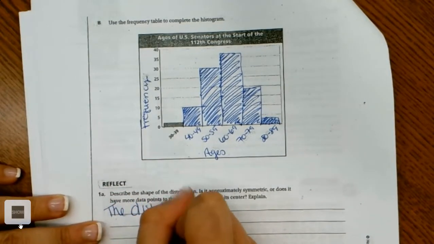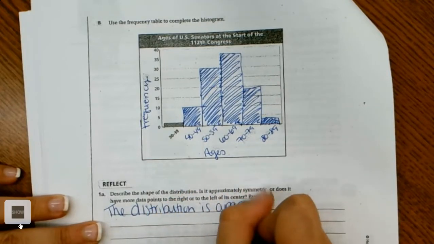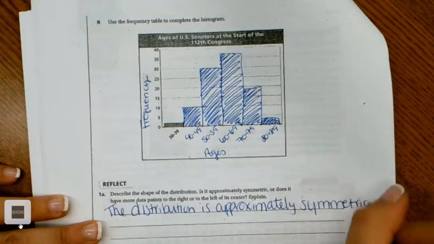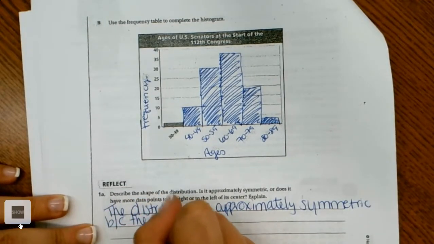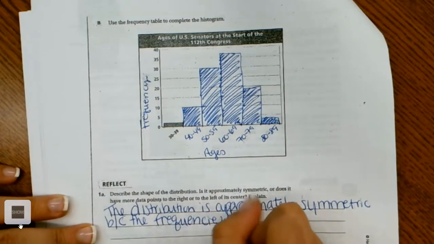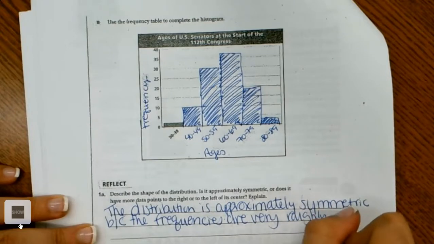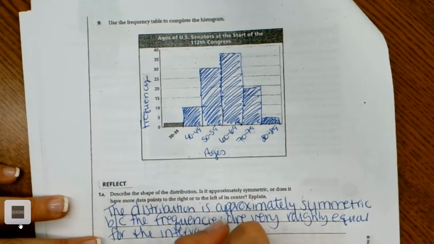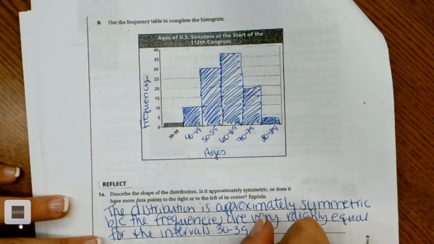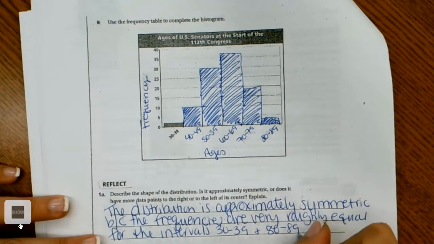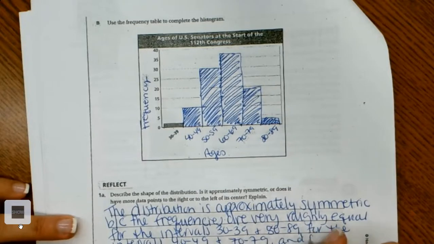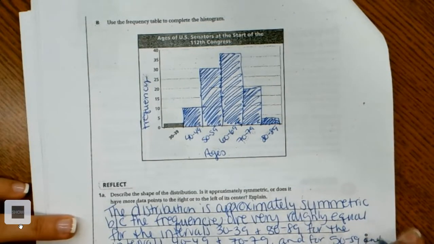The distribution is approximately symmetric because the frequencies are roughly equal for the intervals 30 to 39 and 80 to 89, for the intervals 40 to 49 and 70 to 79, and for 50 to 59 and 60 to 69.